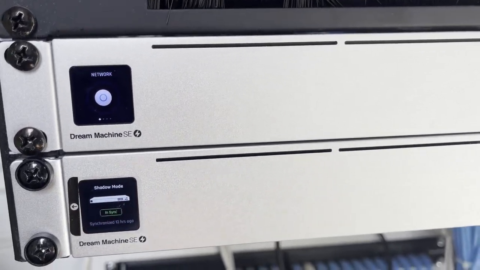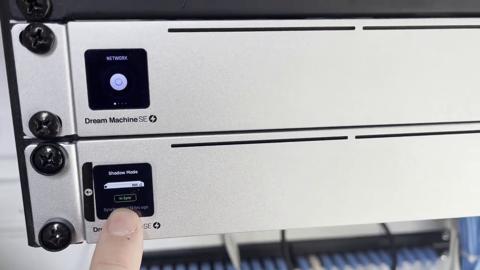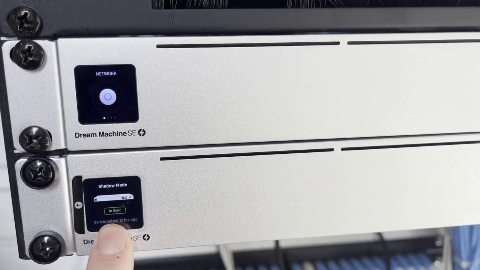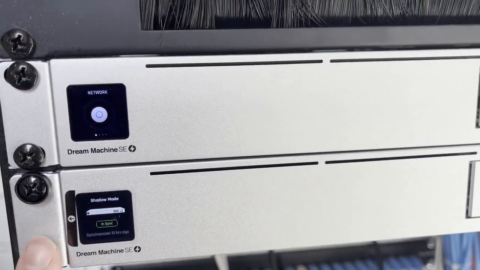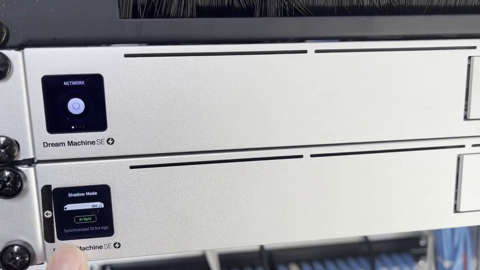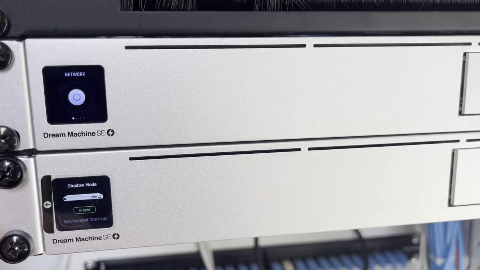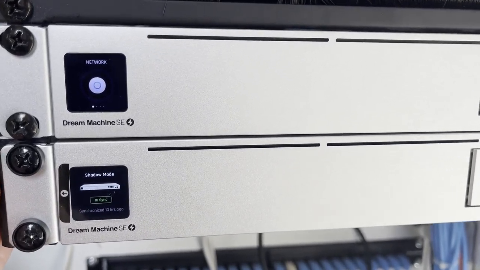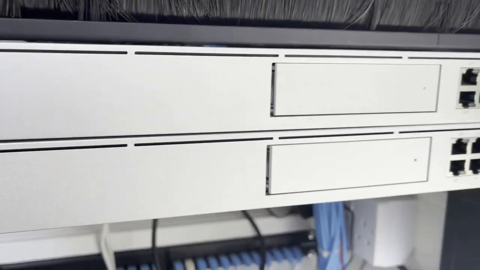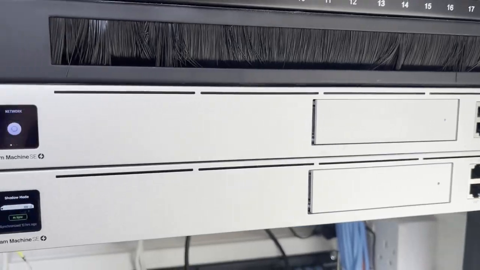I'm wondering if the first failover wasn't successful because this was showing as syncing before. So maybe it didn't have a complete copy of the configuration, which does show a bit of a vulnerability then. If you get a failure when it's syncing, you could end up with basically a brick device and no way to fail over. So maybe that needs some attention in future firmware upgrades, but let's go and check downstairs and see what happens this time.